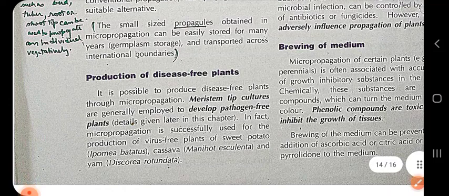Second is production of disease-free plants. It is possible to produce disease-free plants by using meristem tip cultures, or the axillary bud can also be used for production of disease-free plants. Why we can produce disease-free plants, I have already discussed repeatedly: these meristem tips are actually a site of cell proliferation where the cells are constantly dividing.